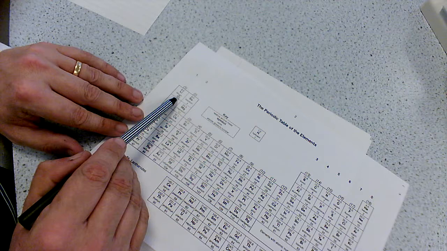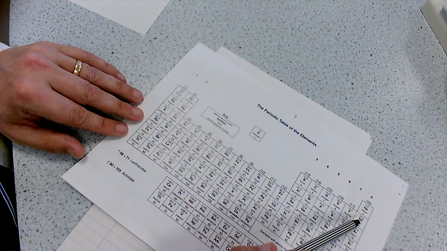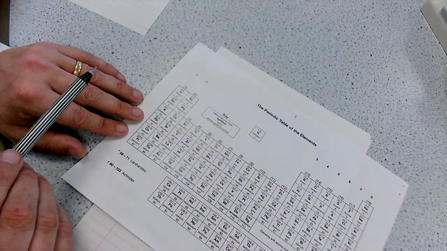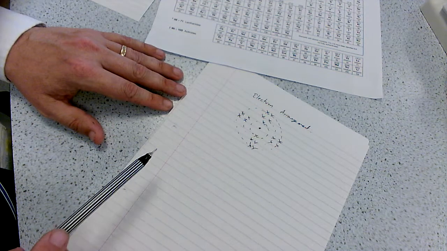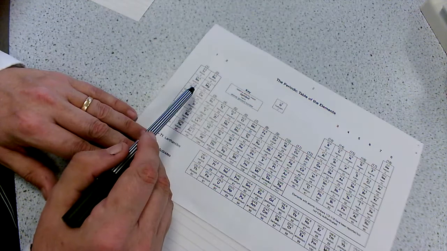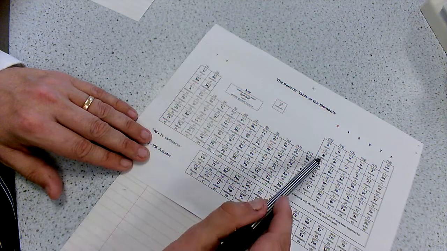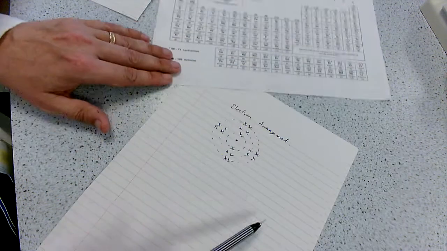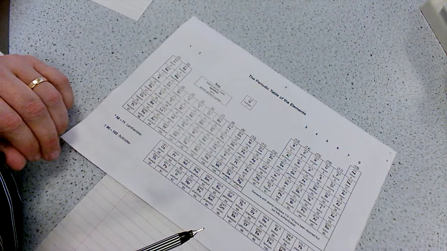How many elements do we have? 1, 2, 3, 4, 5, 6, 7, 8. Guess how many electrons we have in the next orbit to hold the maximum number? 8. Let's go to the next period. 1, 2, 3, 4, 5, 6, 7, 8. 8 elements in that row. 8 electrons fill up the orbit.